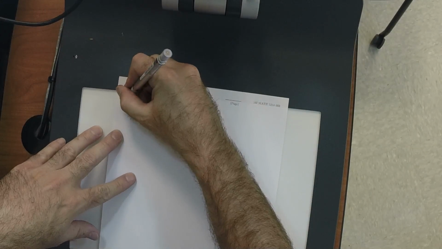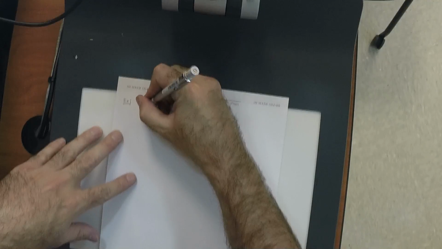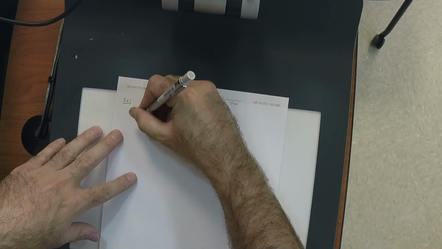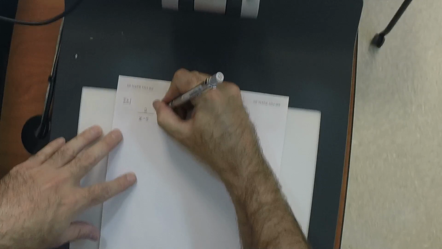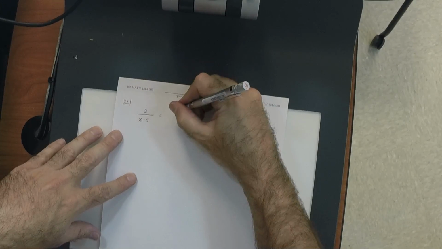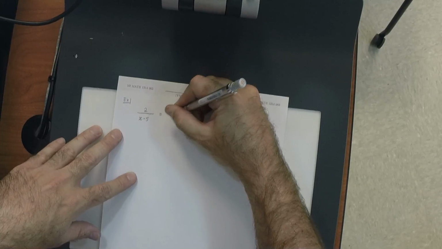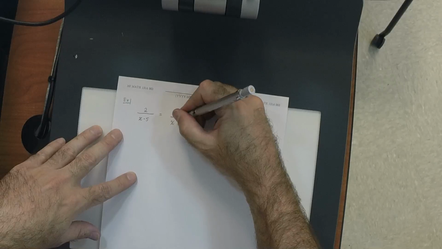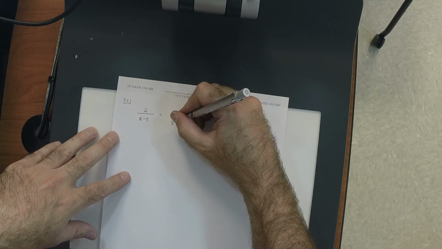Okay. So among the things that we'll have to pay attention to for equations is the following. So for example, here's an equation. 2 over x minus 5 is equal to, say, x plus 1 over x, I don't know, minus 8.